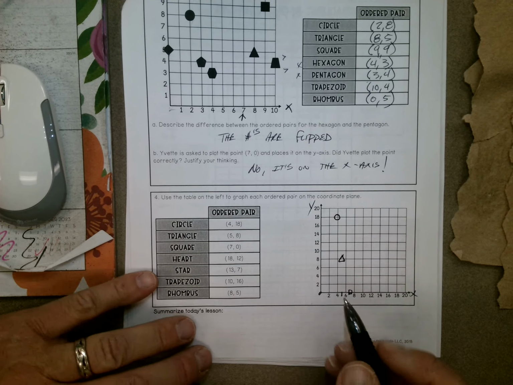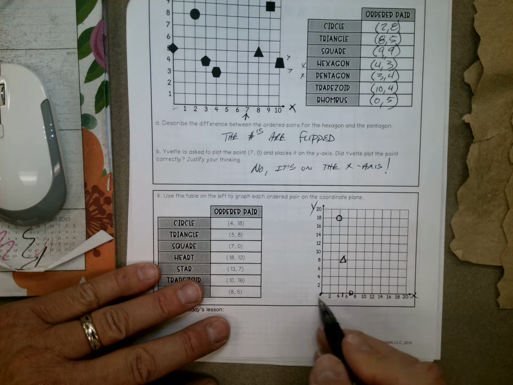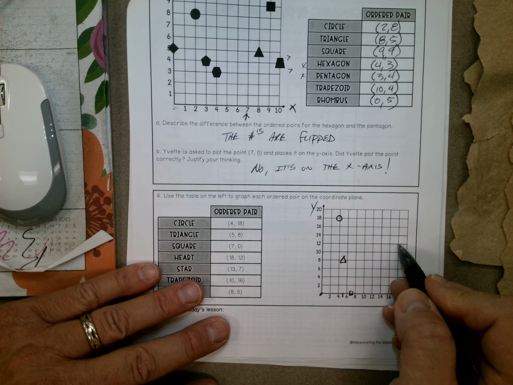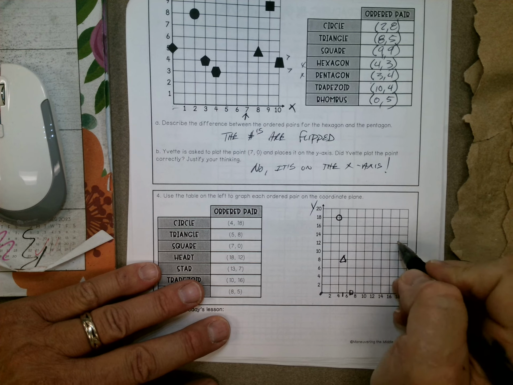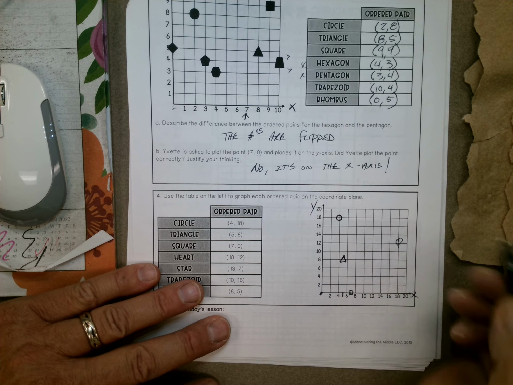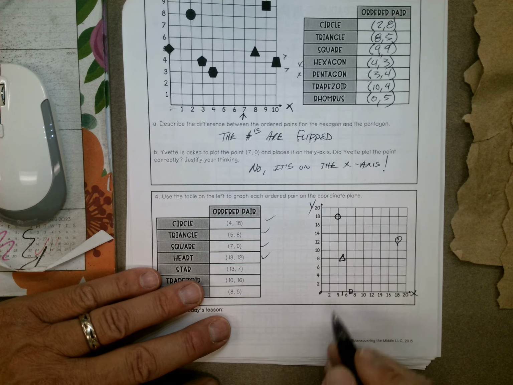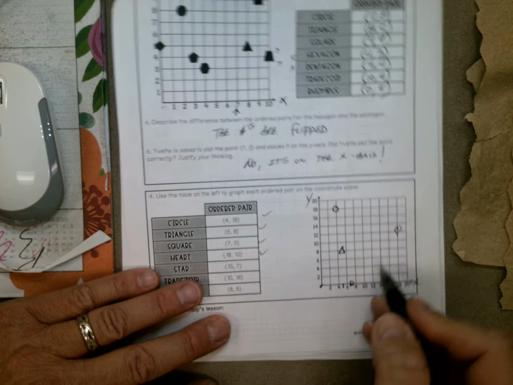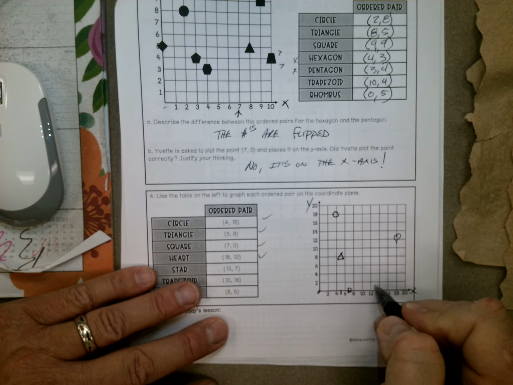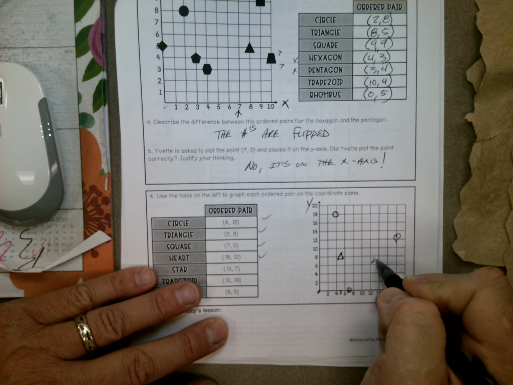The heart is 18 and 12. 18 and 12 will be about right there, I believe. And this is going to be, I'm not very good at drawing. How's that? All right, I'm going to check off what I did. The star is 13 and 7. So it's going to be between 12 and 14. And 7 is going to be right there. And what are we making, a star? Okay. Something like that.